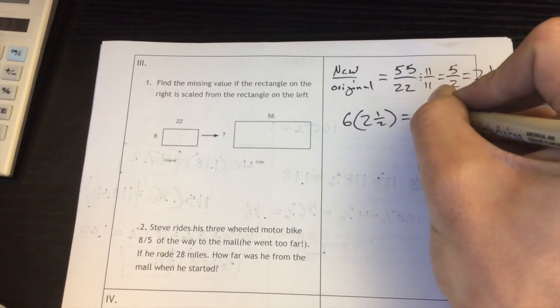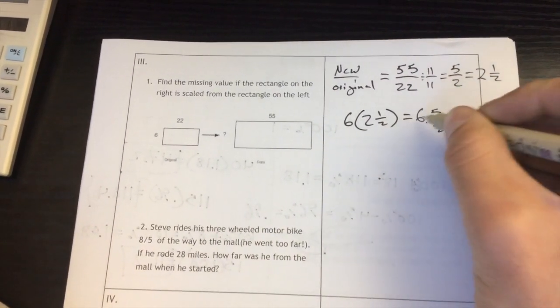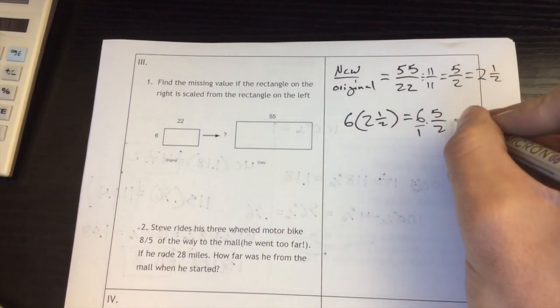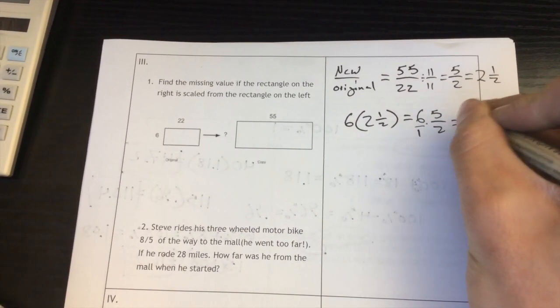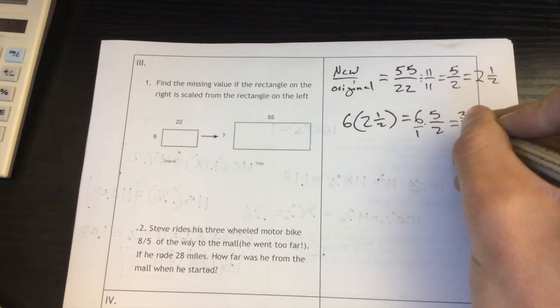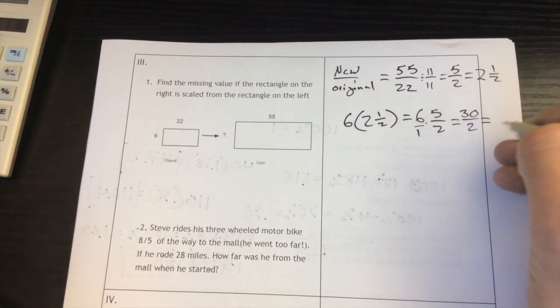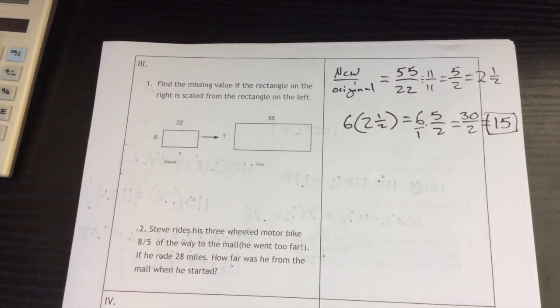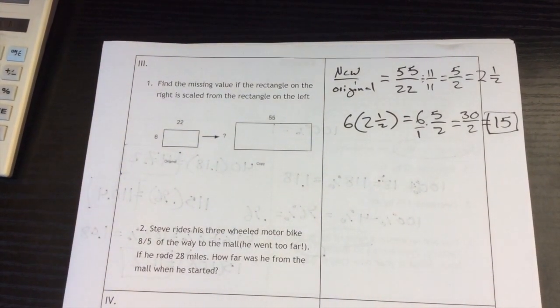6 times 5 over 2. I'm going to multiply the numerators because this 6 is over 1. 6 times 5 is 30. 2 times 1 is 2. And 30 divided by 2 is just 15. So my question mark there is going to be equal to 15.